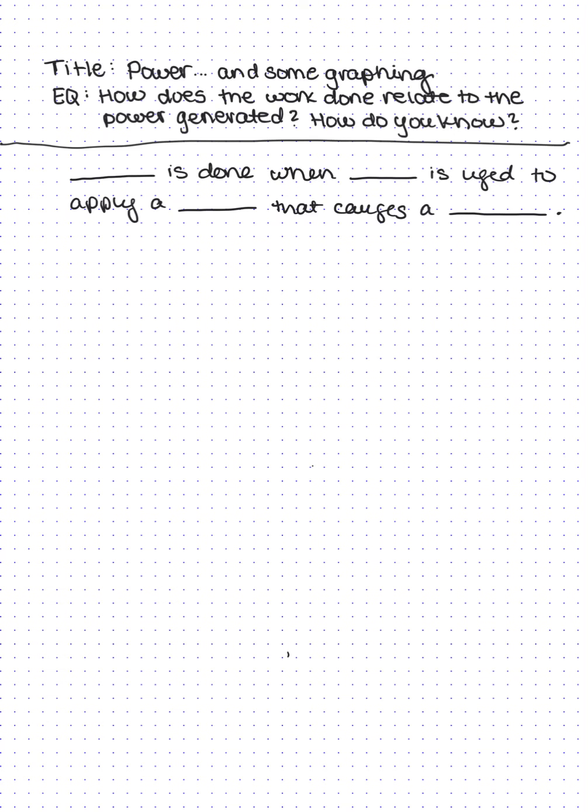All right, so the first blank should be what? What is done? Good, work is done. Good, when energy, which we'll talk about more starting Thursday, is used, and it applies a what? Force. And in order for work to be done, that force has to cause a what? Good, a displacement.